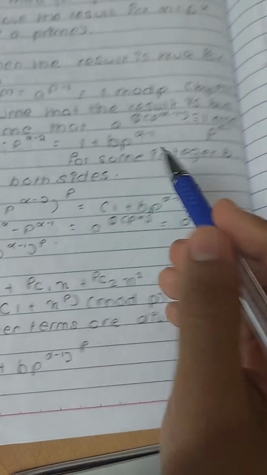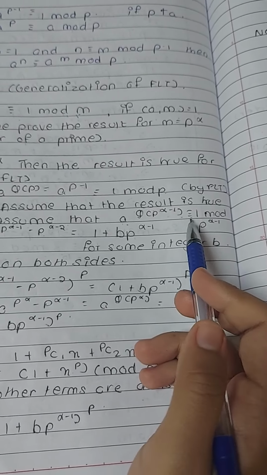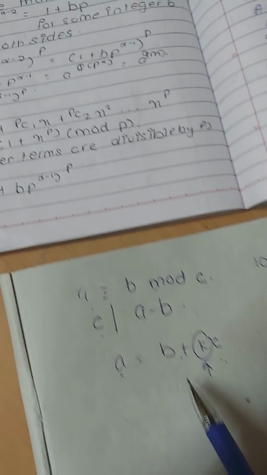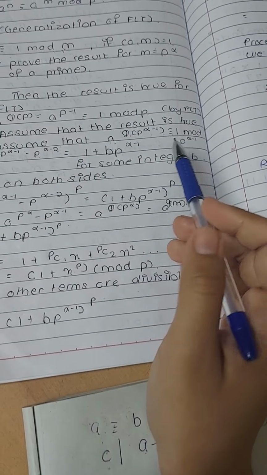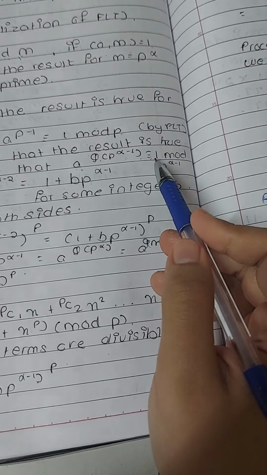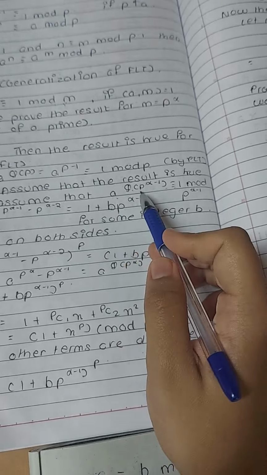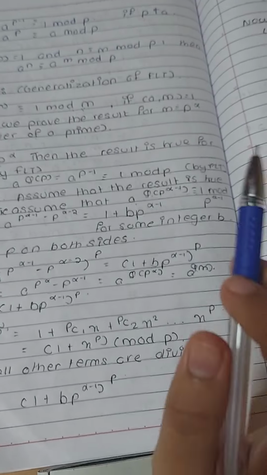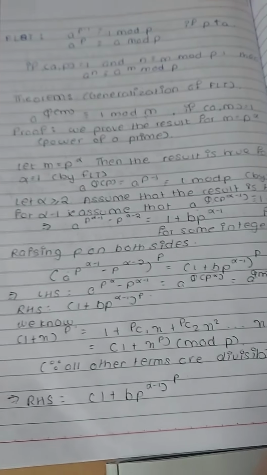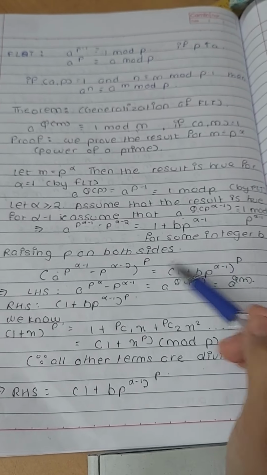So we expand this: a to the power totient of p to the power alpha minus 1 is congruent to 1 mod p to the power alpha minus 1. Over here, this is our a, this is our b, this is our c. So this is equal to 1 plus b, where b is any integer, into p to the power alpha minus 1. Now what we do is we raise this to the power p and this to the power p, on both the sides.